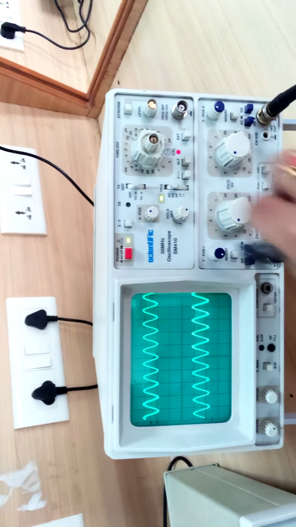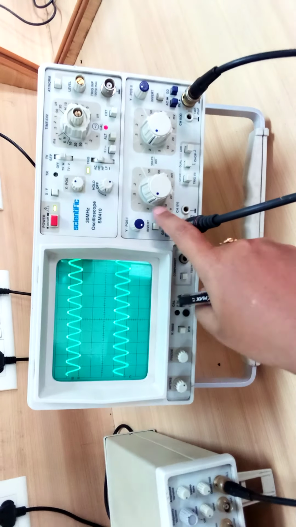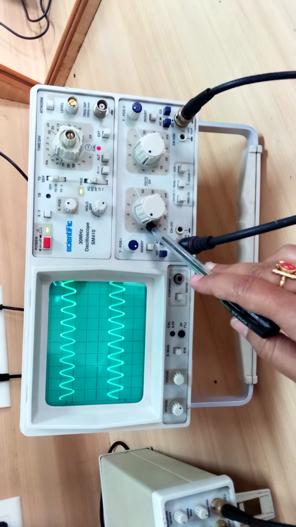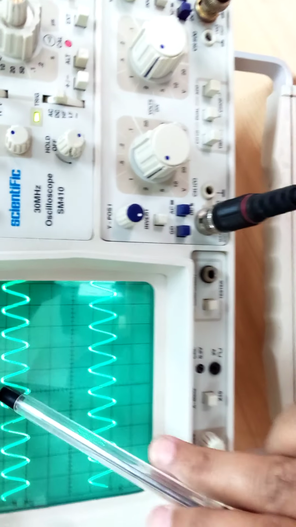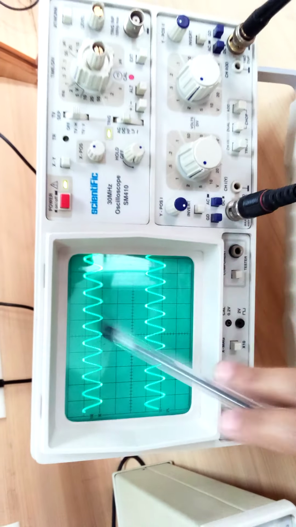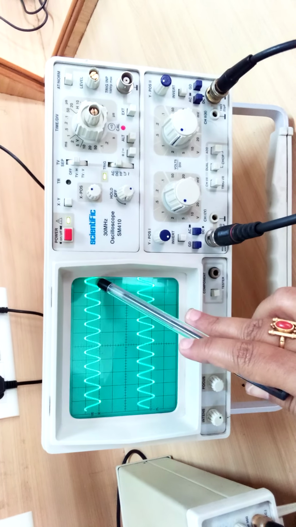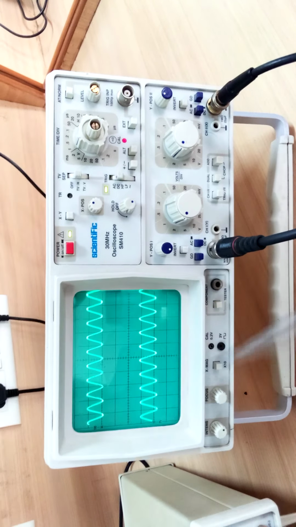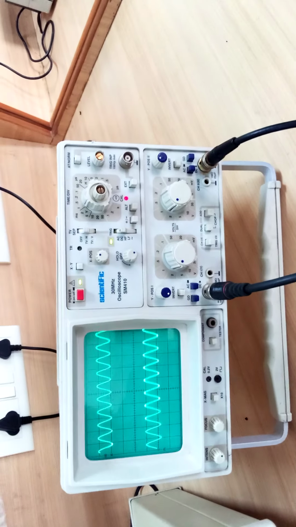For channel 1 I have given a sine wave, which must be 2 volt peak to peak. See here the voltage per division knob is pointing at 2 and this is 1 division, so 1 into 2 is 2. So a 2 volt peak to peak input signal is given here, and here is the output. The output is given to the other channel from pin number 6 of the op-amp.